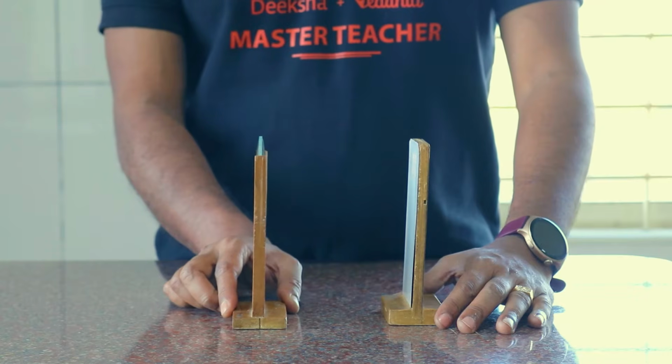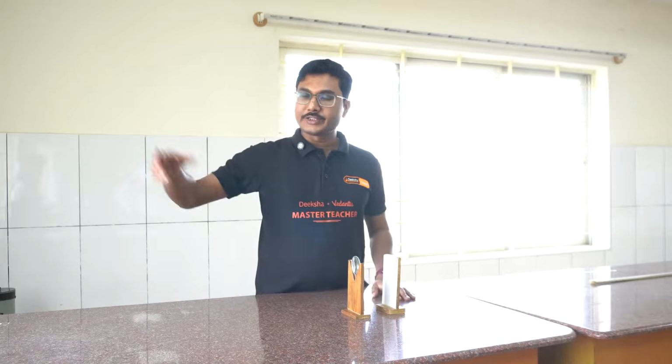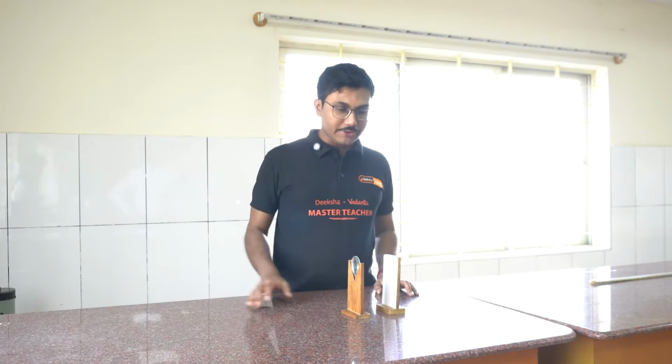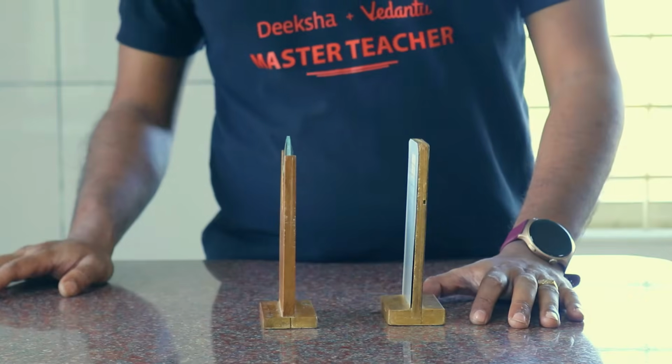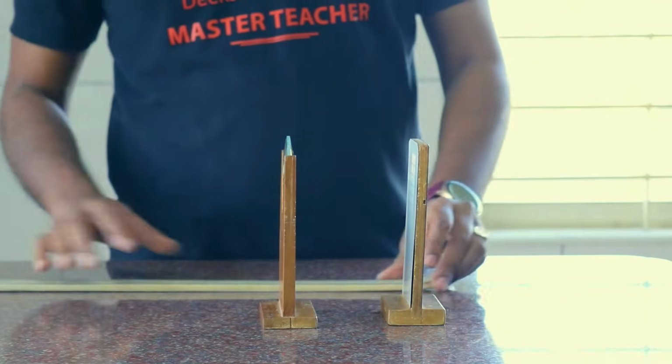and adjust the lens such that you get a clear focused image of a distant building that you can see from the window of your college, or a very distant point which is located outside. Now once you have done it, use a scale and measure the distance between these 2 points.